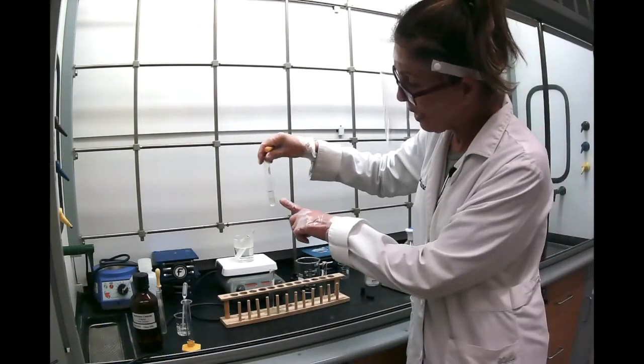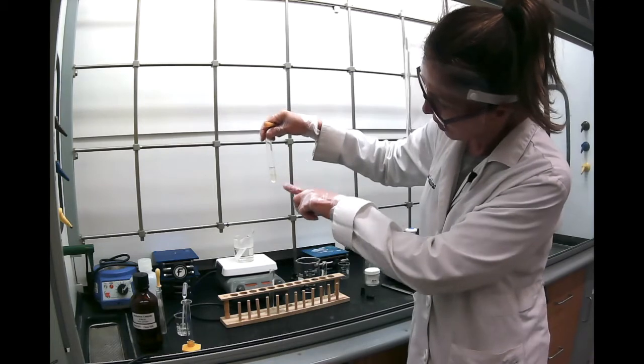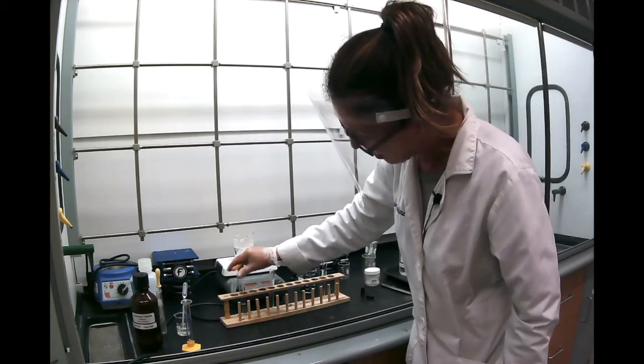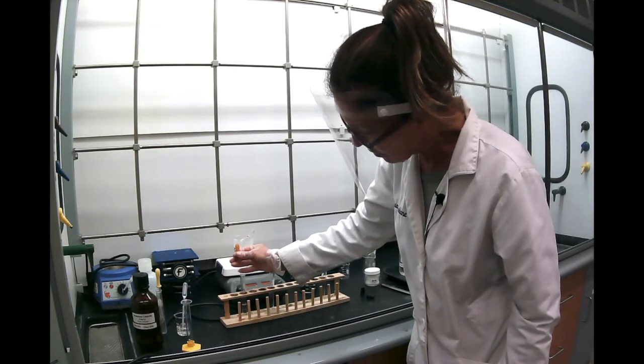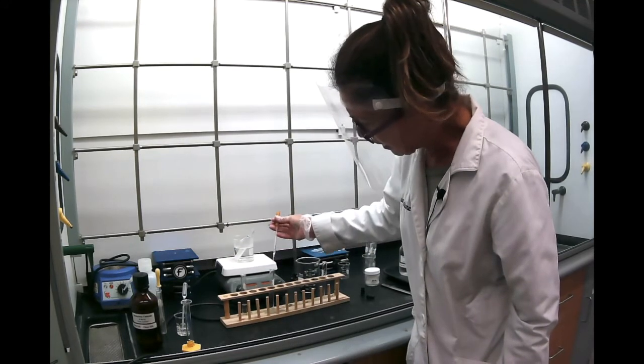So after we let it sit, you can see that the two layers are definitely separated. And just like you did earlier, you remove the aqueous layer and you put it in a clean test tube.